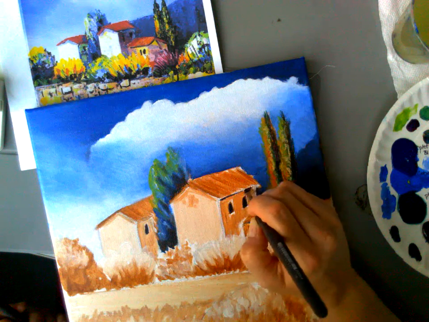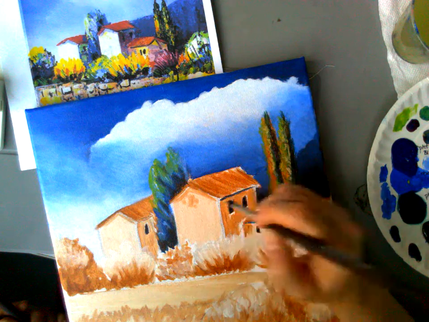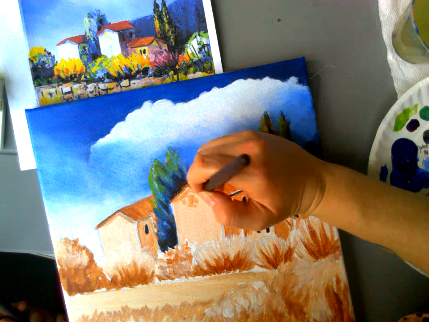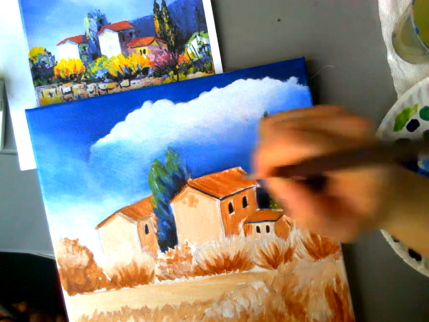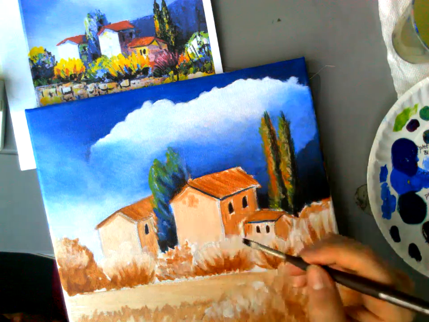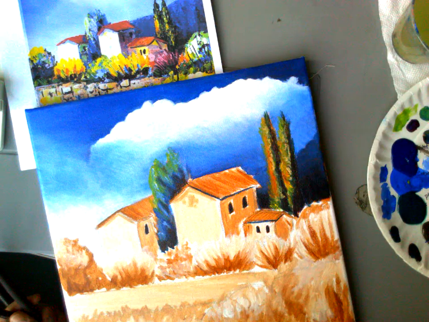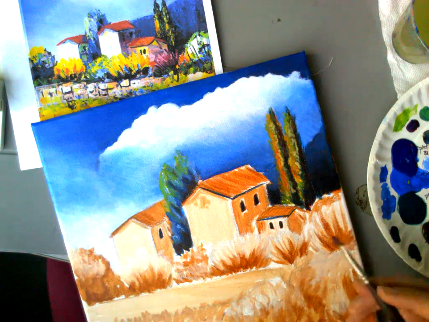Because it's a good thing to do, because this paint can dry pretty quickly, and once you have a color, maybe you use it in other areas so you don't run out of it before it all dries up. And the color that I'm using is burnt sienna and phthalo blue to get this really dark color.